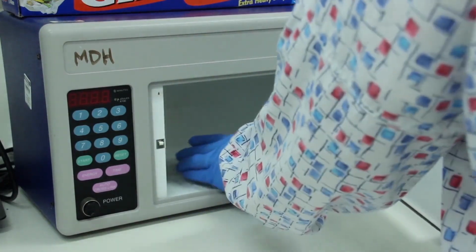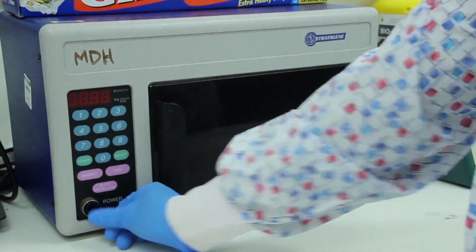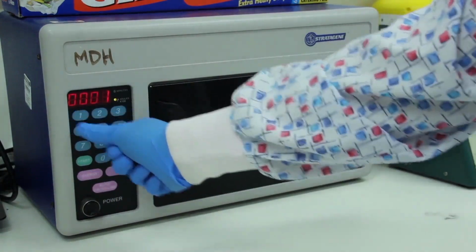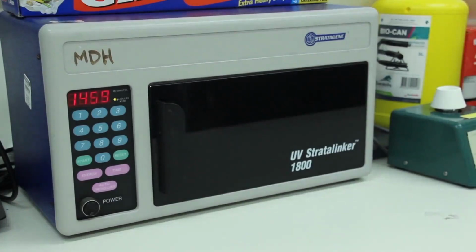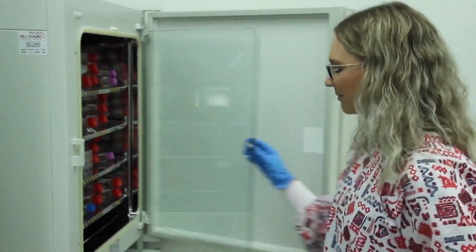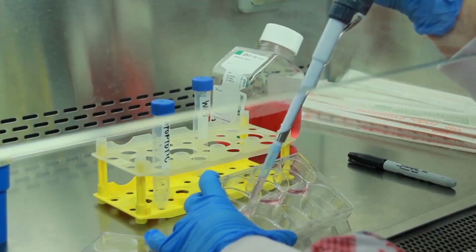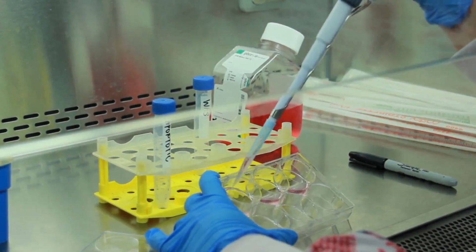Remove the lid from the 6-well plate and UV cells using the UV Stratalinker 1800. Irradiate cells at 150 millijoules per centimeter squared. This irradiation should take approximately 30 to 60 seconds. After the irradiation is complete, incubate cells for 2 to 8 hours depending on the cell line. At this point, cells should exhibit apoptotic morphology such as apoptotic blebbing and apoptotic body formation. Collect apoptotic cells with a P1000 pipette.